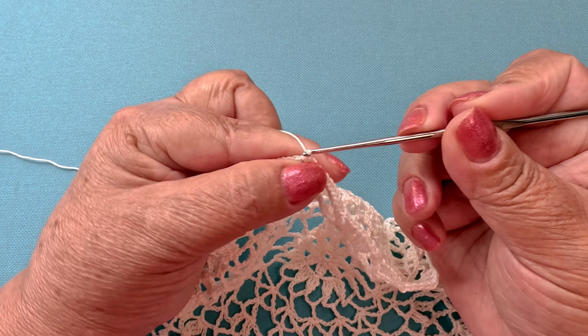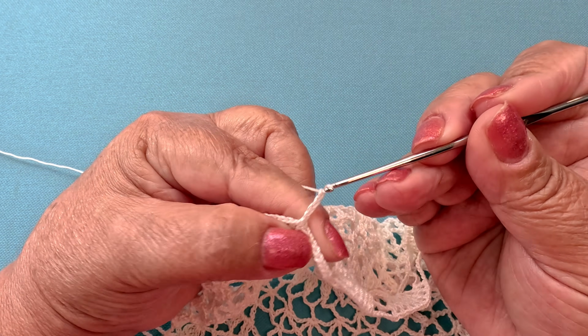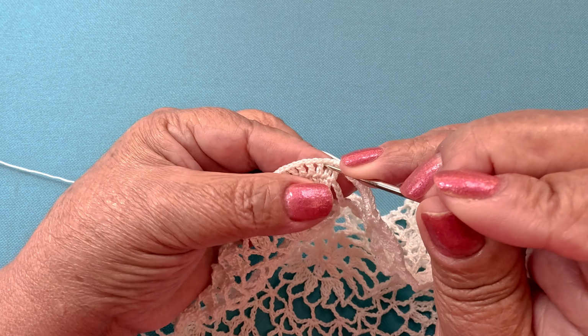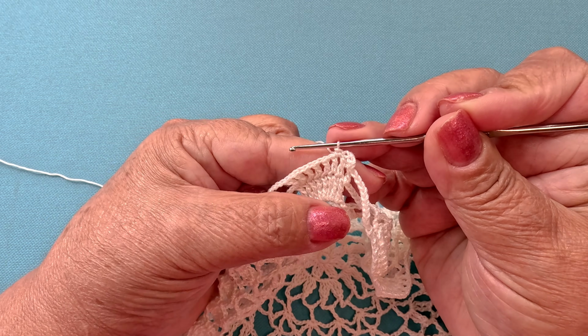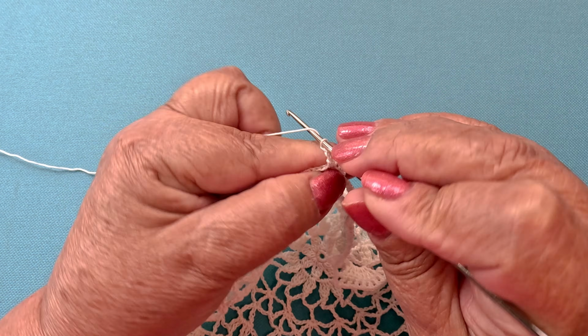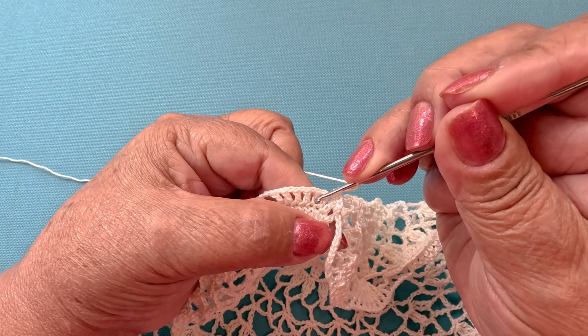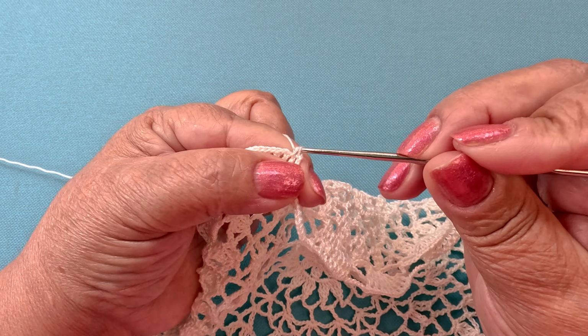Chain 4, 1, 2, 3, 4. Single crochet in the next chain 1 space. Chain 4, 1, 2, 3, 4. Single crochet in the next chain 1 space.